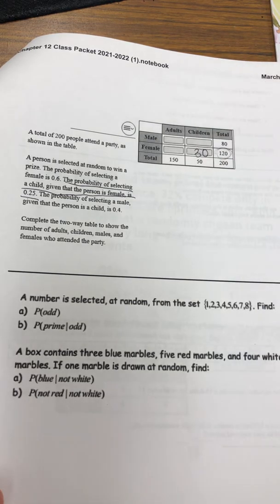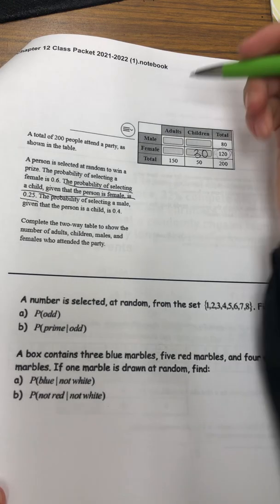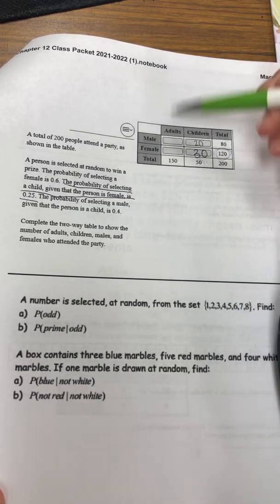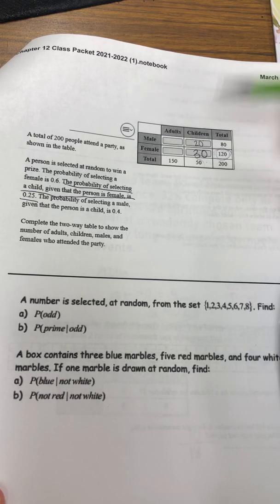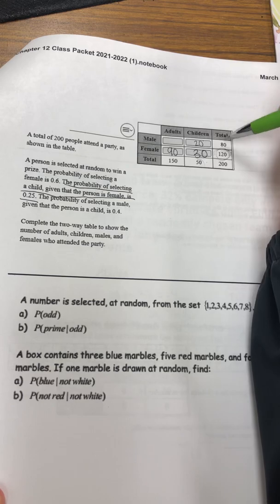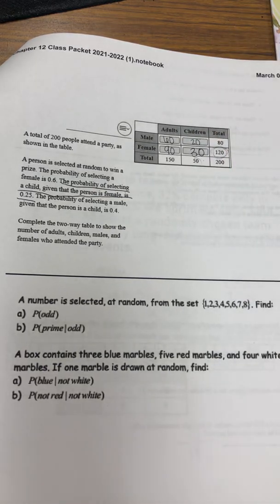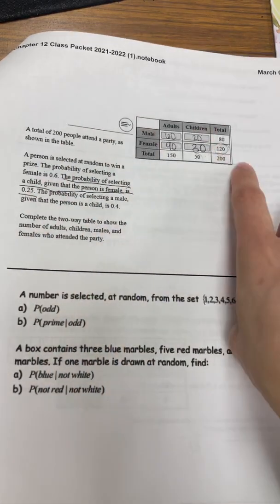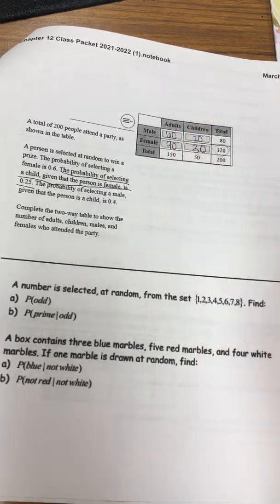So that means there are 30 children who are females who attended the party, which means there would have to be 20 male children because it has to add up to 50. And then 120 minus 30 gives me 90, so that would go here. And 80 minus 20 gives me 60, which would go in there. So now my table is filled out, so I didn't even need this last part, because after I found the 25% of the females, which gave me the 30 children, I was able to finish the table.